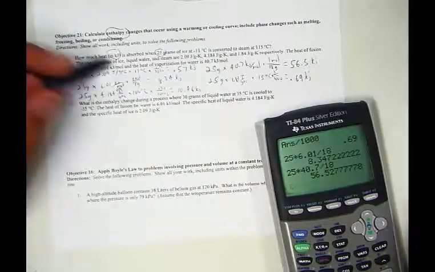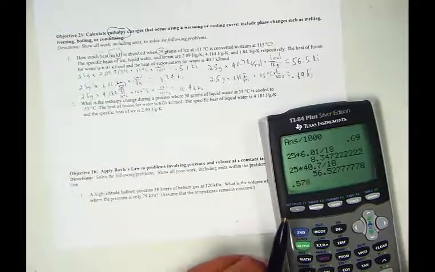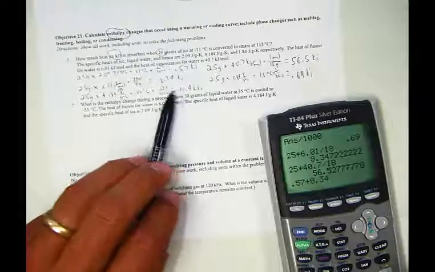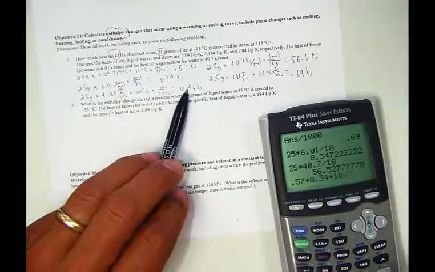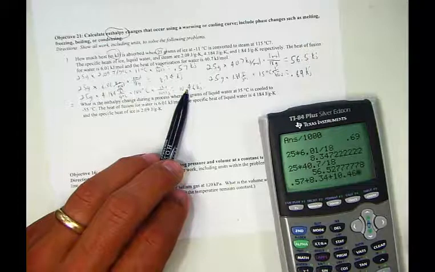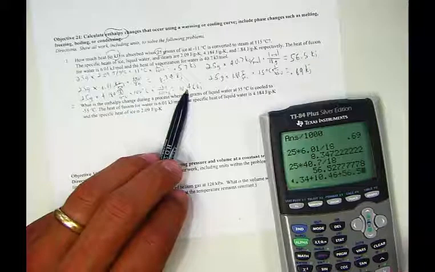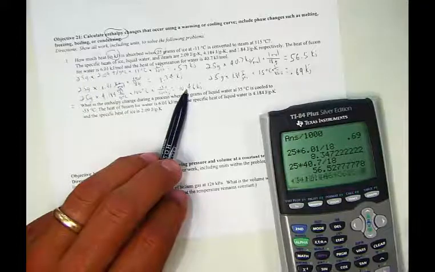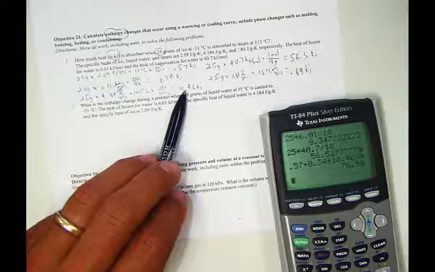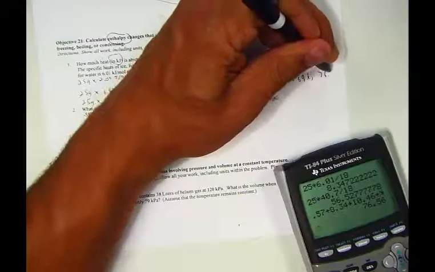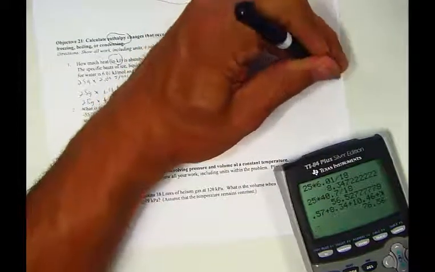I'm not done yet. How much heat? I now have to add up 0.57 plus 8.34 plus 10.46 plus 56.5 plus 0.69, and I end up with 76.7 kilojoules approximately.